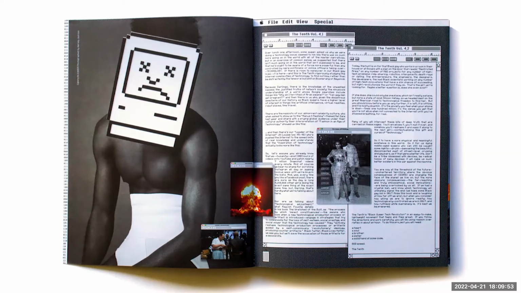This issue was about technology and the intersection of Black queer people in the tech industry. How are they presented? What's their role in it? So the layouts borrowed a lot from the vernacular of digital screens. Some of the articles were typeset in windows, and the cover was also a play on that as well.